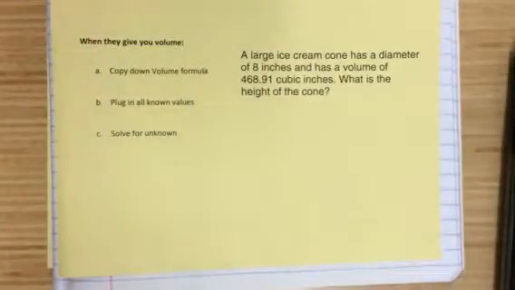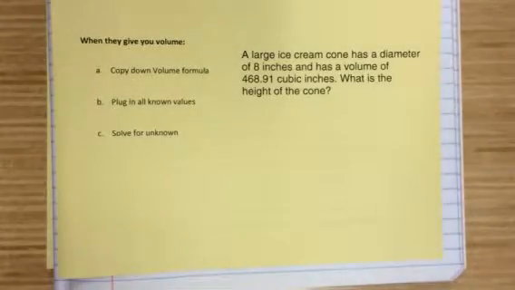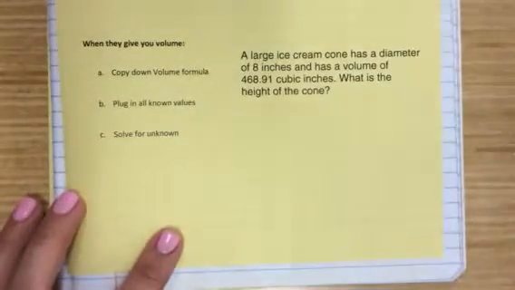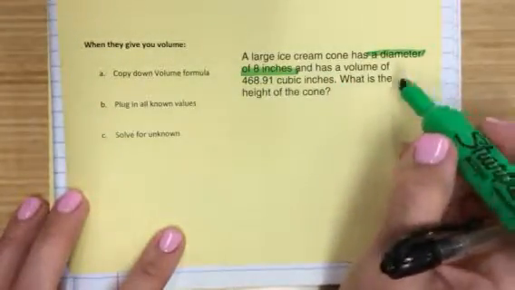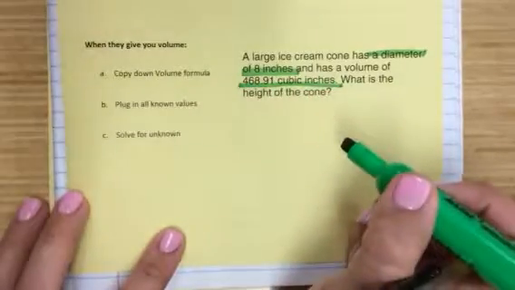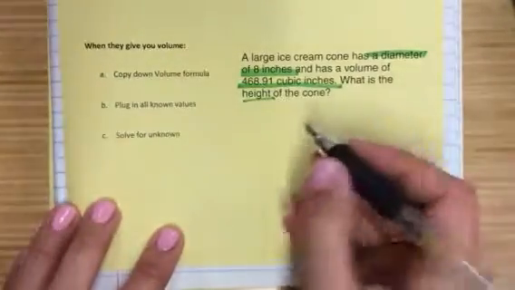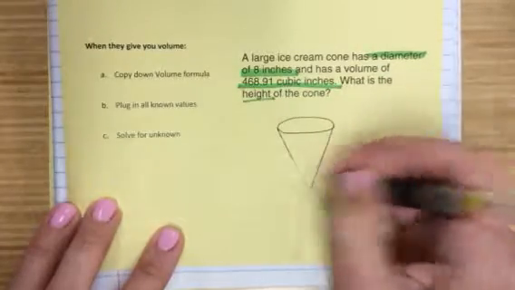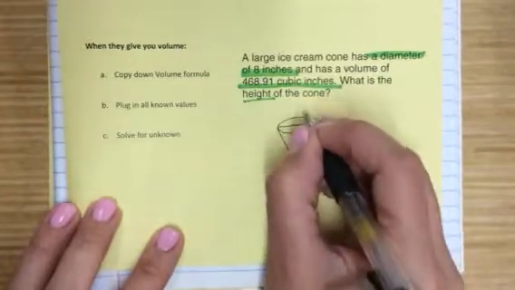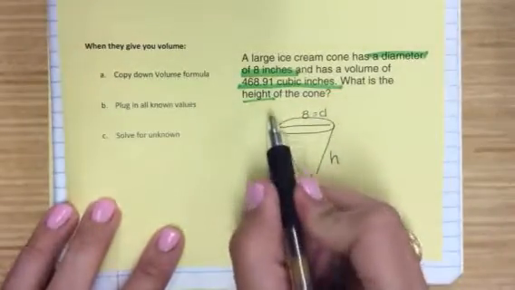There we go. In our last example, this is an example of working backwards. When they give you the volume and you have to find another one of our components. So let's look. A large ice cream cone has a diameter of 8 inches and a volume of 468.91 cubic inches. What is the height? So let's draw our cone. I have a diameter of 8, and I do not know the height. That's what it's asking you.